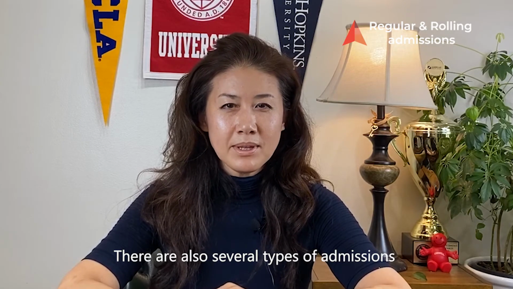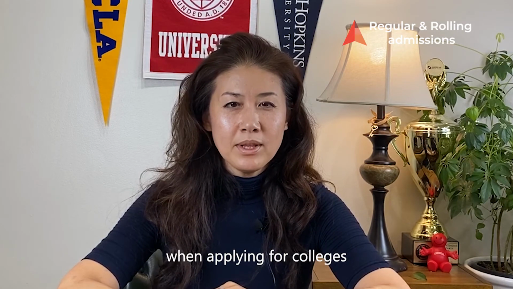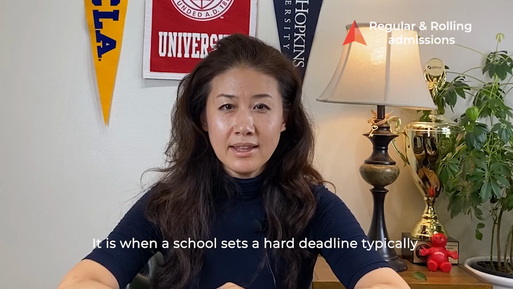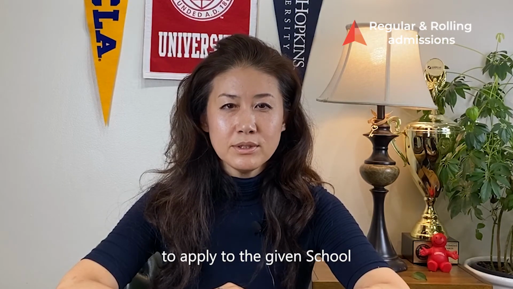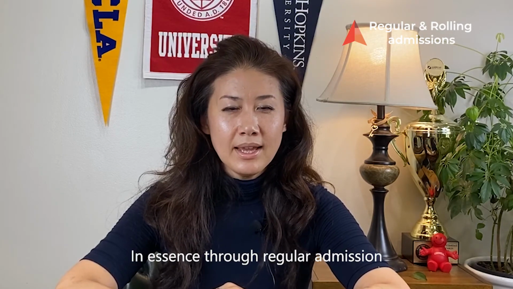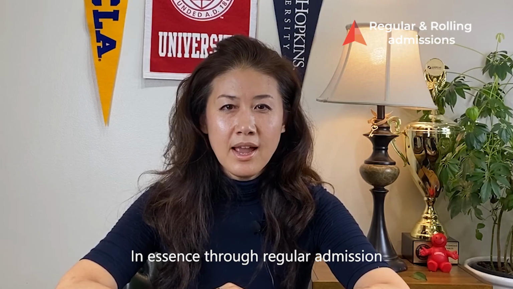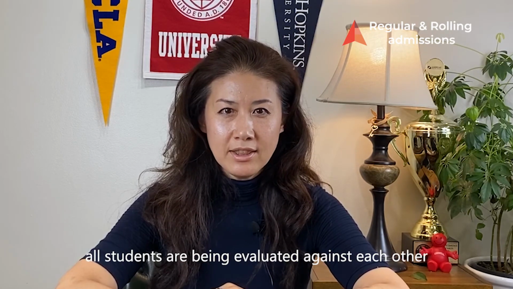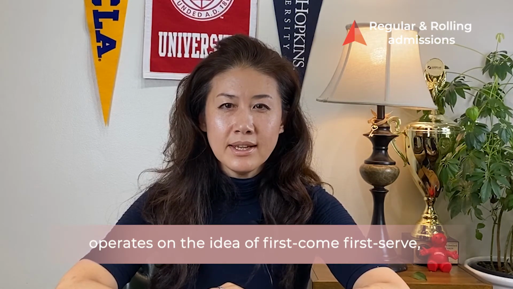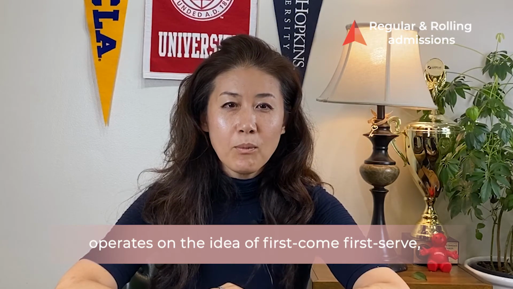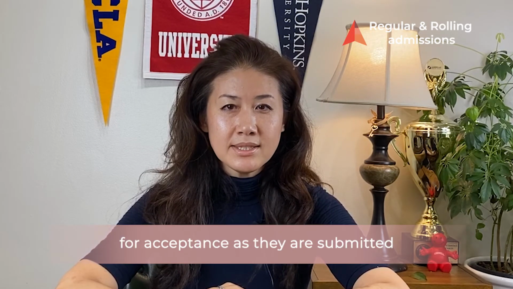There are also several types of admissions that are important to consider when applying for colleges. Regular admission is the most common type of admission. It is when the school sets a hard deadline, typically between late November and January, which marks the last day for students to send any and all materials to apply to the given school. In essence, through regular admission, all students are being evaluated against each other at the same time. Rolling admission, on the other hand, operates on the idea of first come, first served, where applications are reviewed for acceptance as they are submitted.